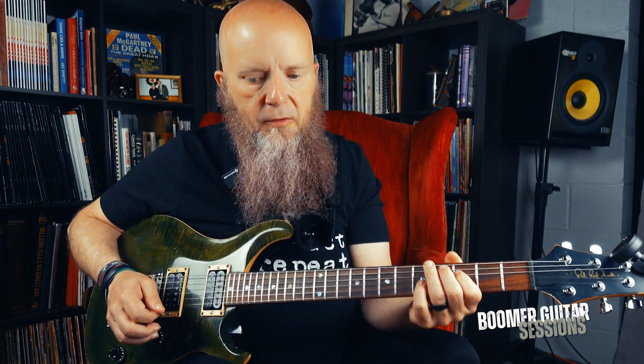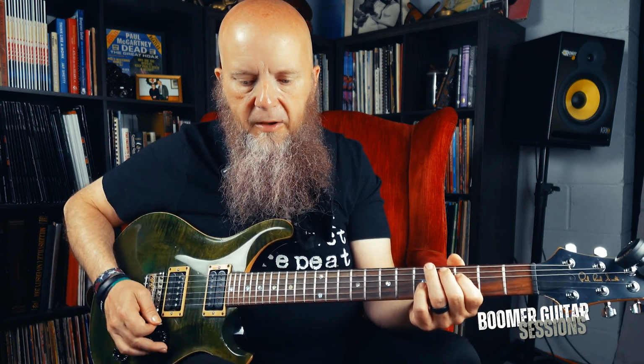And then the flat 7 is a major sound within the dominant 7th chord. Okay, so something like this.